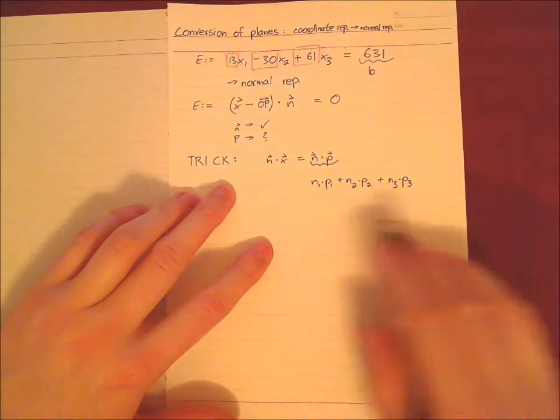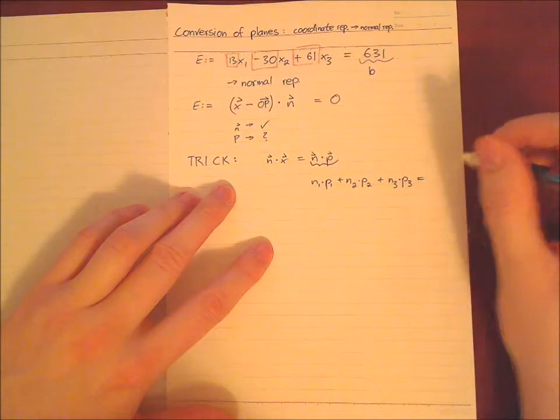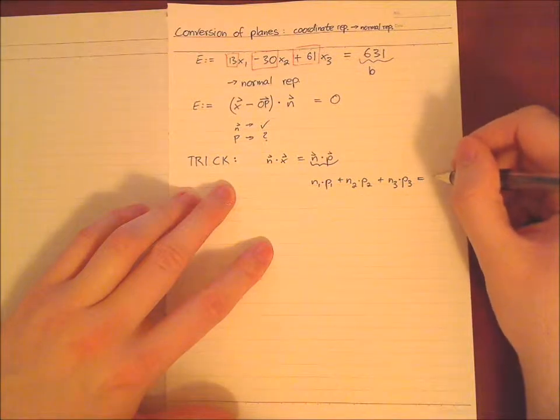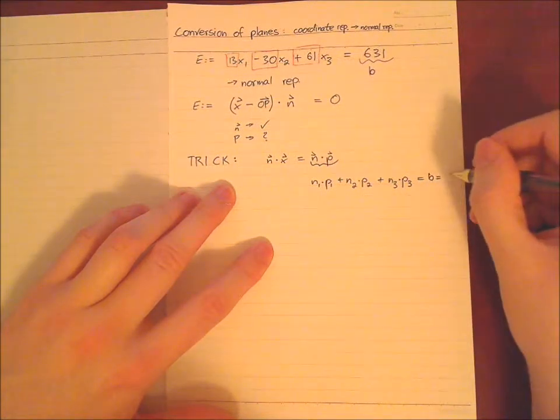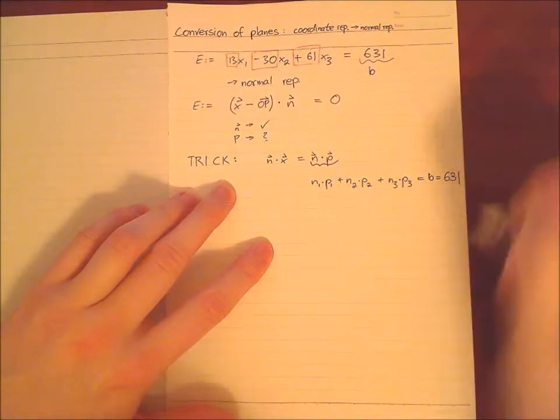And we also know this right side equals b, which equals 631.